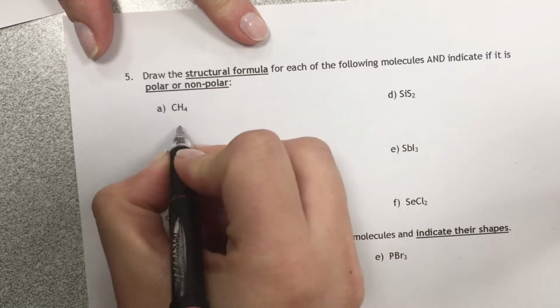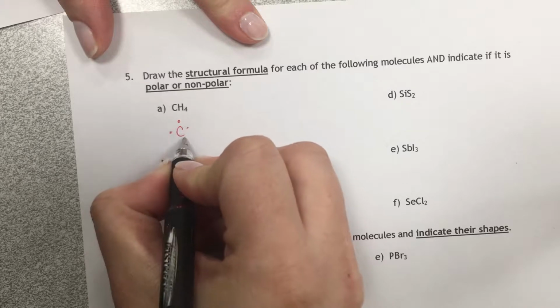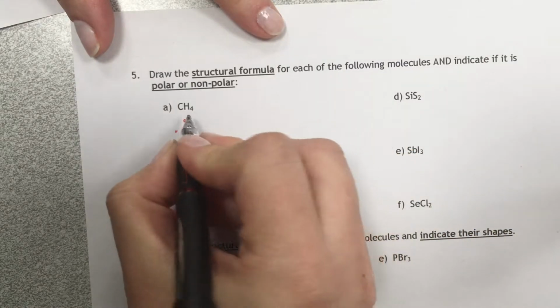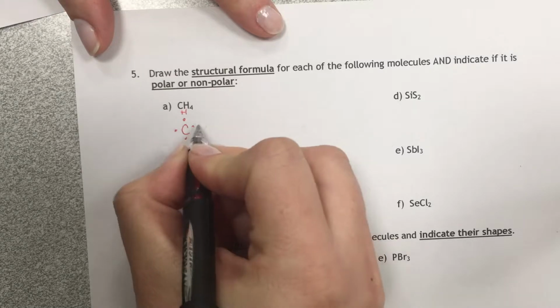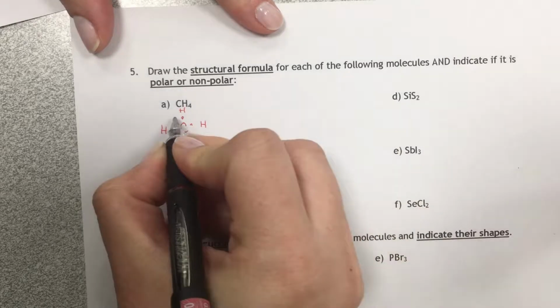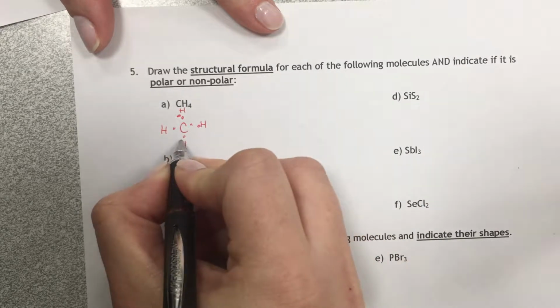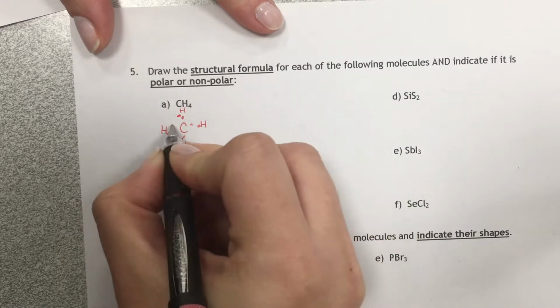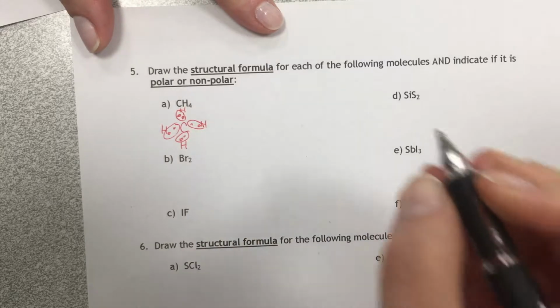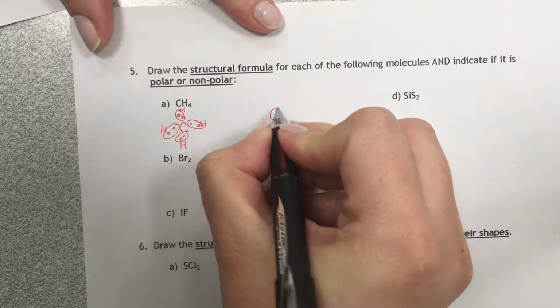So carbon here with 1, 2, 3, 4 valence electrons, and I should have given myself more room. But we'll put an H on each side. And each H will have an electron, and then they will pair. They'll share those electrons, and the bonds will look like this.